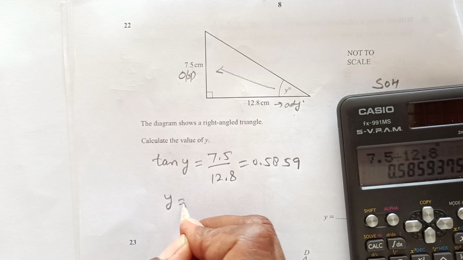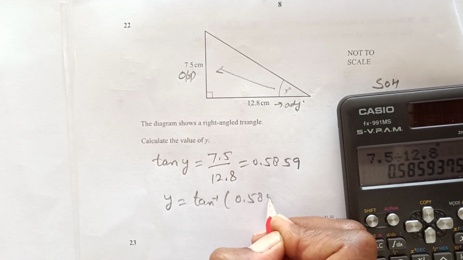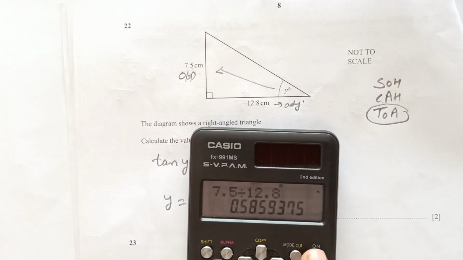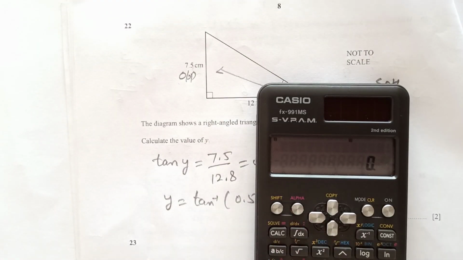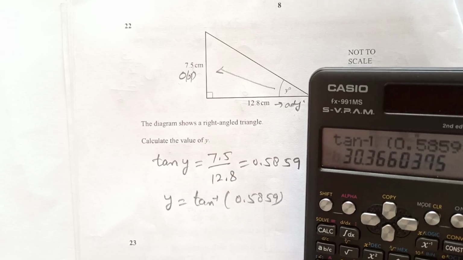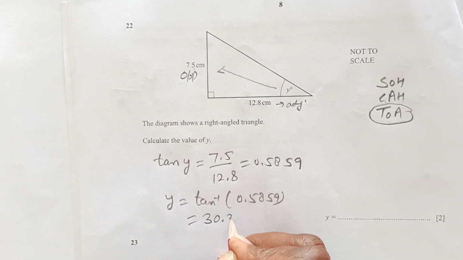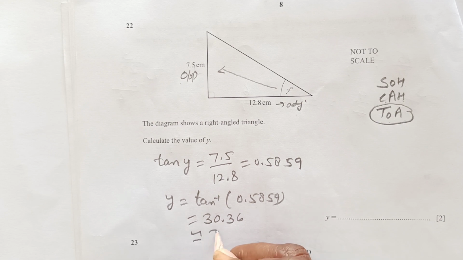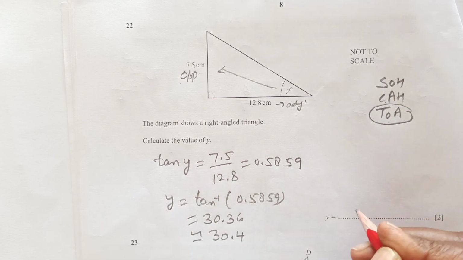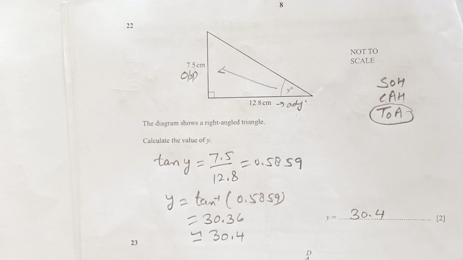So y is going to be tan inverse of 0.5859, which is 30.36. So approximately we can write 30.4. So this is 30.4, right?